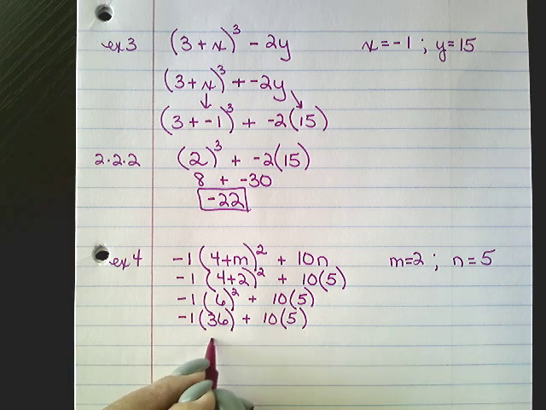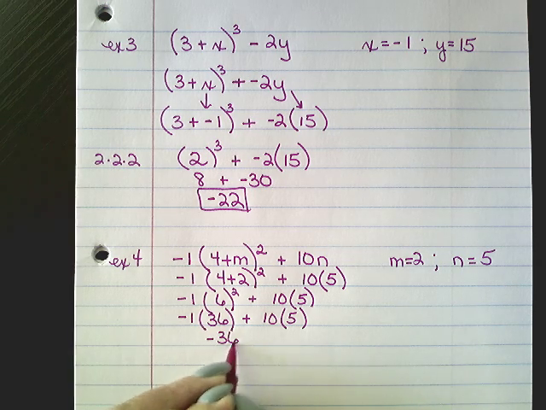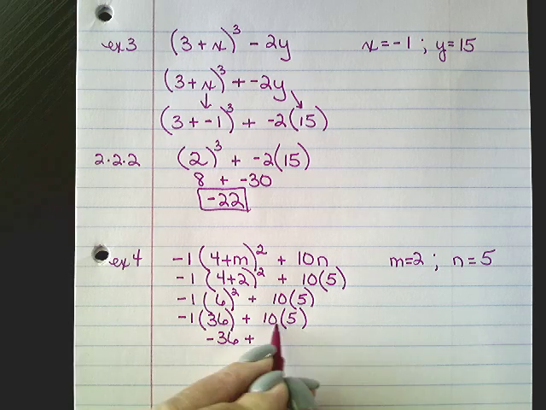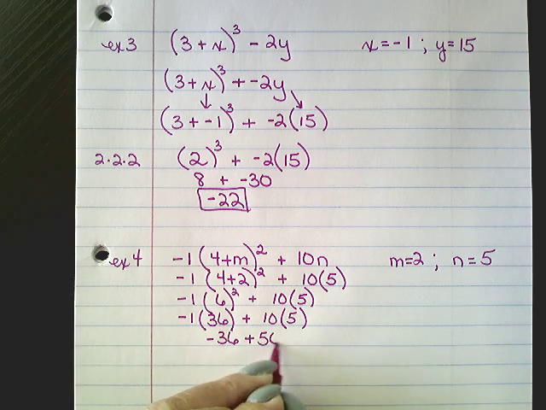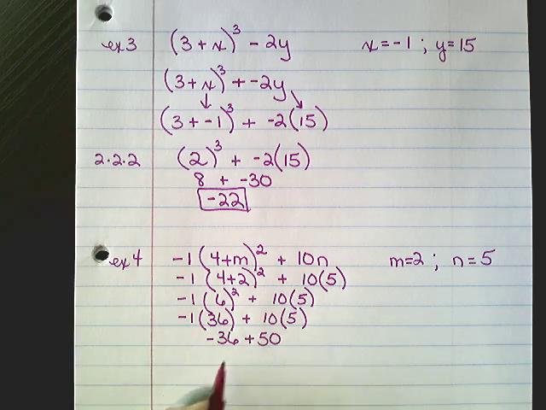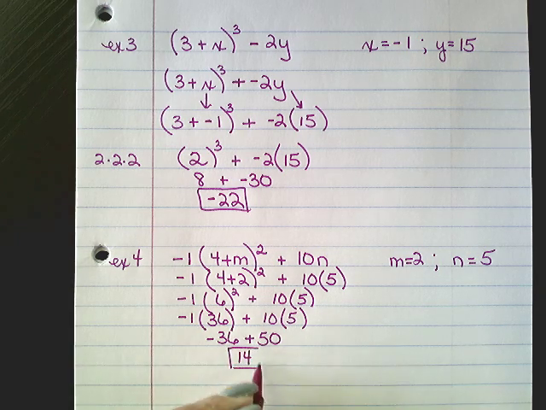Negative 1 times 36 is negative 36. 10 times 5 is 50. Now, in this case, I have more positives than negatives, so my answer has to be a positive. And I'm just going to subtract those two, and I'm going to get 14. So the answer to that expression is going to be 14.